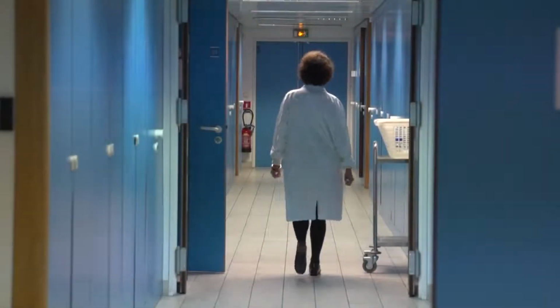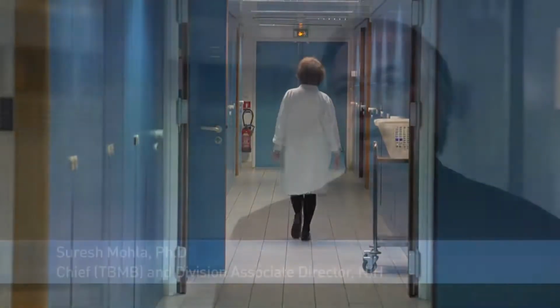In health and disease, our major goal is how do cells secrete molecules that influence other cells in a good way or a bad way.